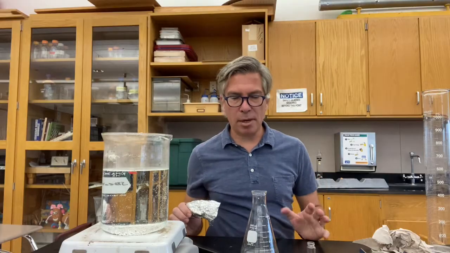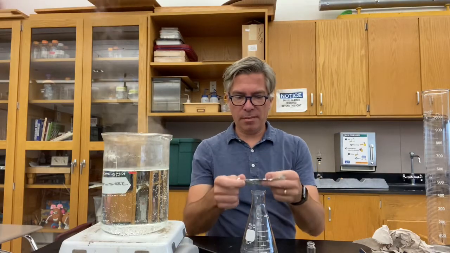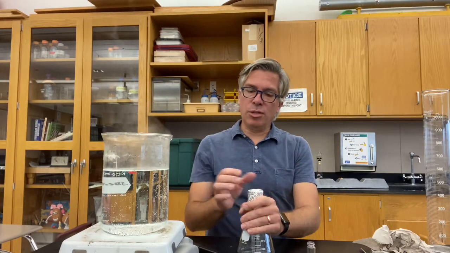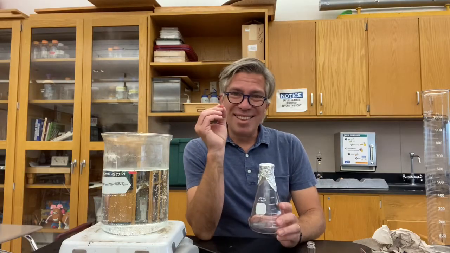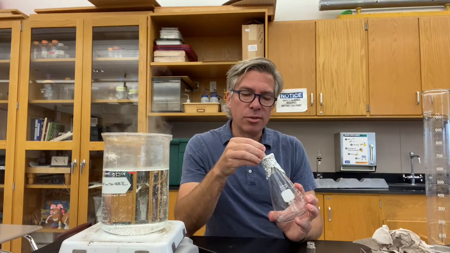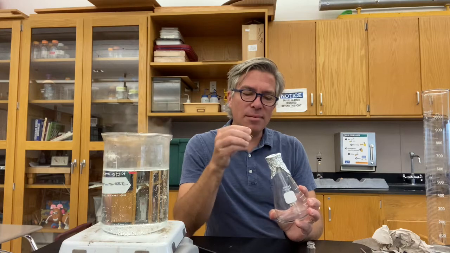Here's a pretty important part. I've got my flask with the volatile liquid in it and a piece of aluminum foil, and I'm going to cover the flask. But I need some of that volatile liquid to be able to escape, so I'm going to take a pin and poke the tiniest hole I possibly can in the aluminum foil to allow those vapors to escape, just super tiny. Oh, there we go, got it.